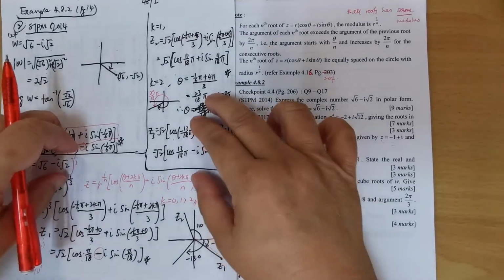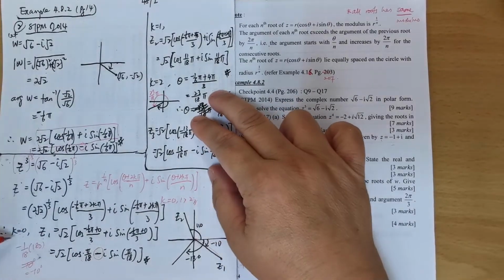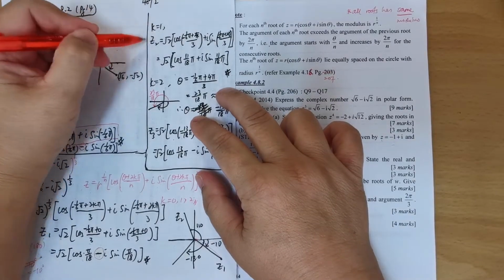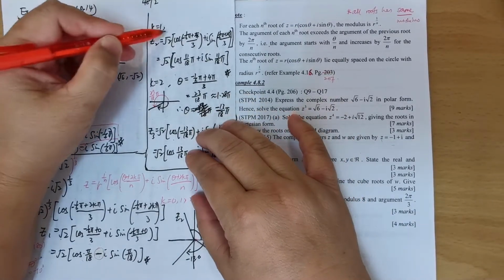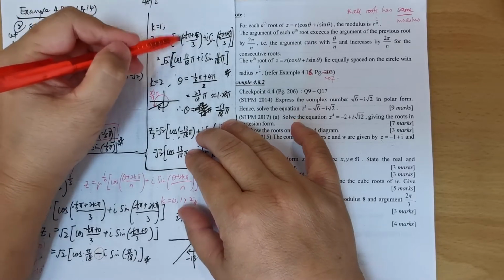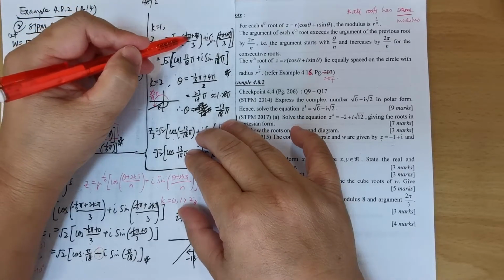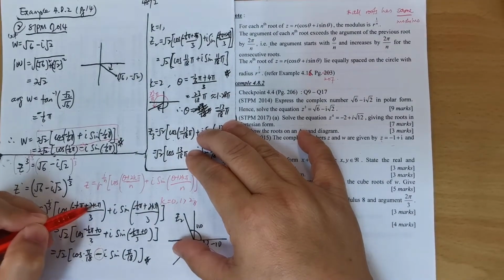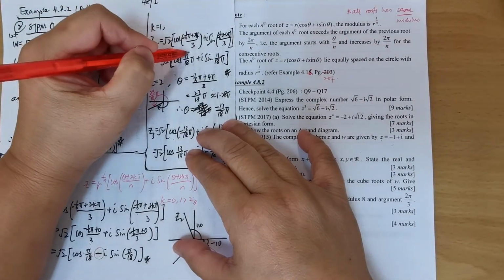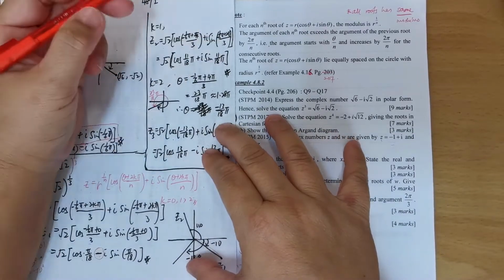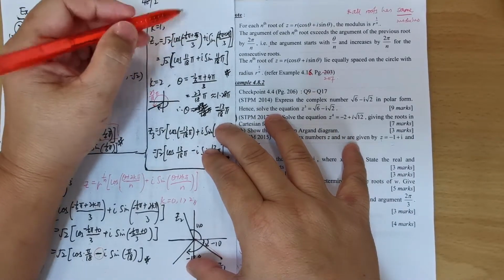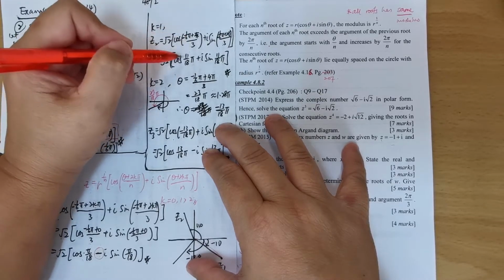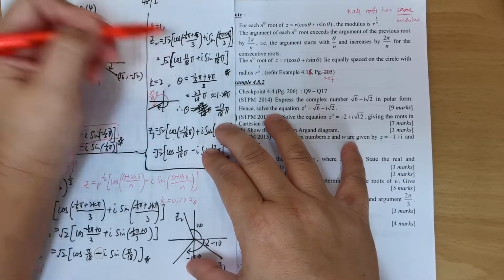Then the second root will be k equals 1. First one is k equals 0, second one is k equals 1. So when k equals 1 it is the second root. The modulus is the same. Then cos of negative 1 over 6 pi plus 2 pi times 1, because k equals 1, over 3. Sine is also the same. When you calculate negative 1 over 6 pi plus 2 pi over 3, the answer is positive 11 over 18 pi.